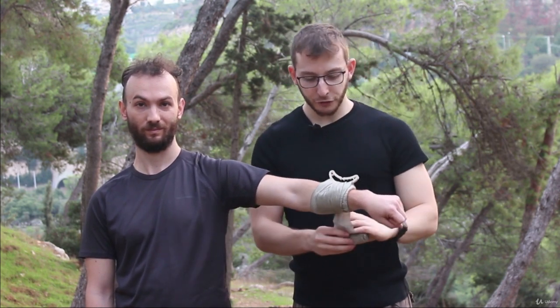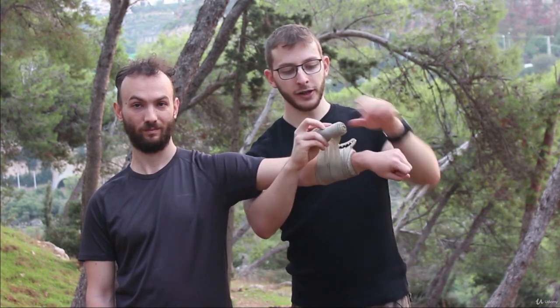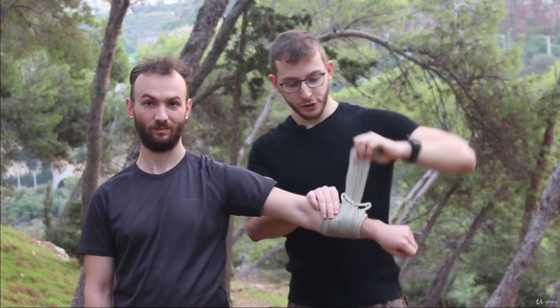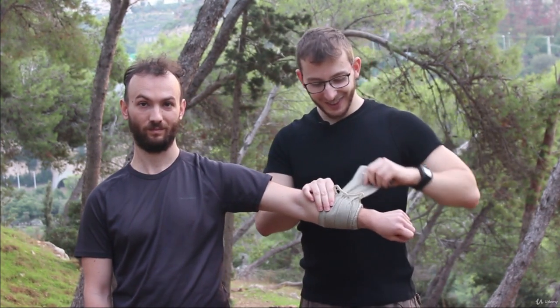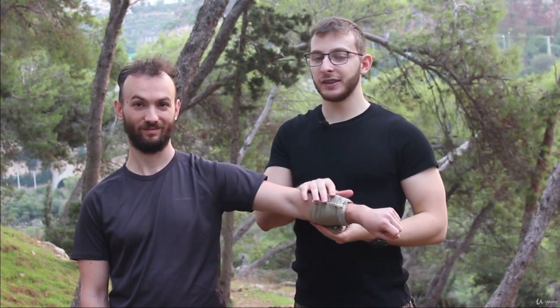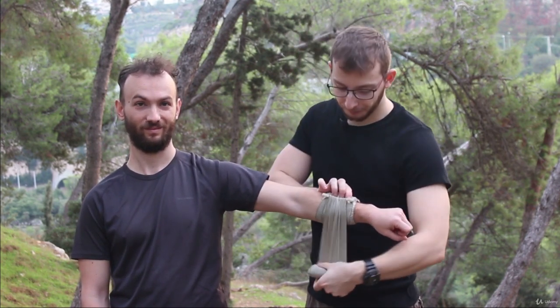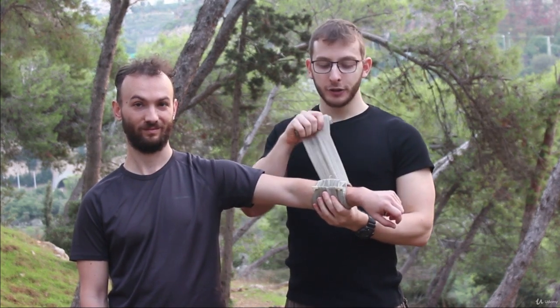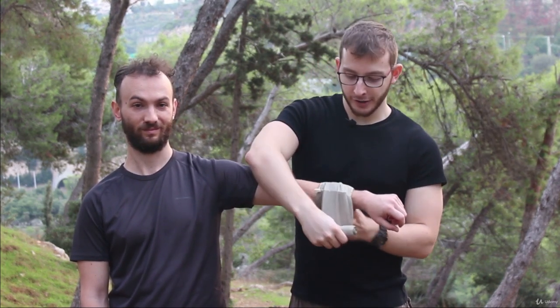Perfect. And now after we put it there inside twice, on the third time, we're gonna switch to the other direction. And as you can see, this is exactly the same as the triangle we used earlier. Perfect. And now, after we did that, all we wanna do is just draw an X with our bandage.